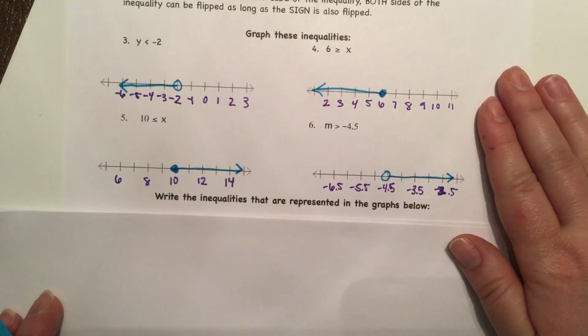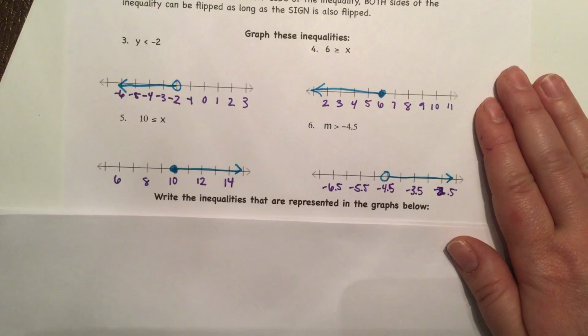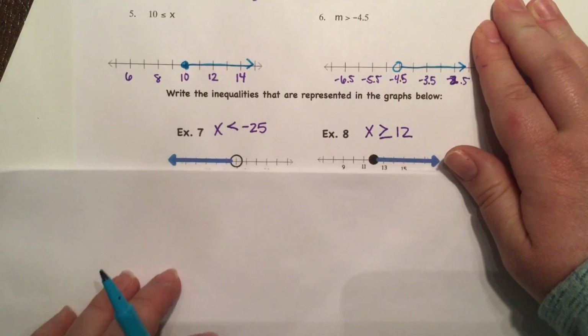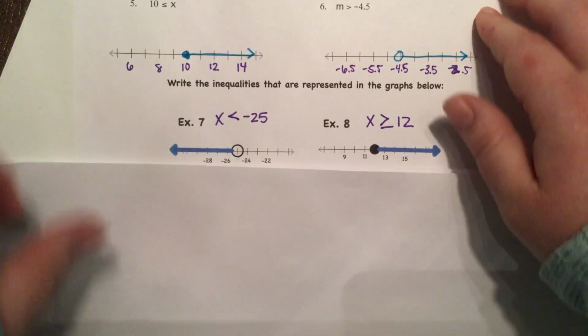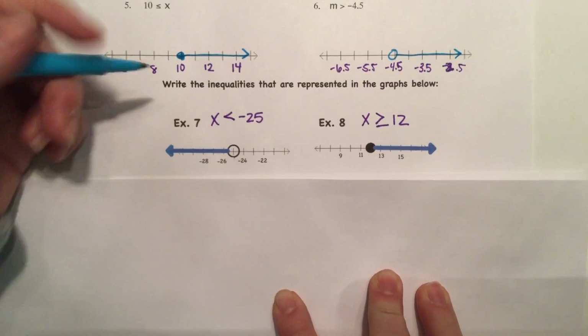So the next thing that we're going to go over is how do we write inequalities when we're given a graph. So we're going to look at these graphs below. Oh, whoops, the answer is already written. That's okay. All right, example 7.